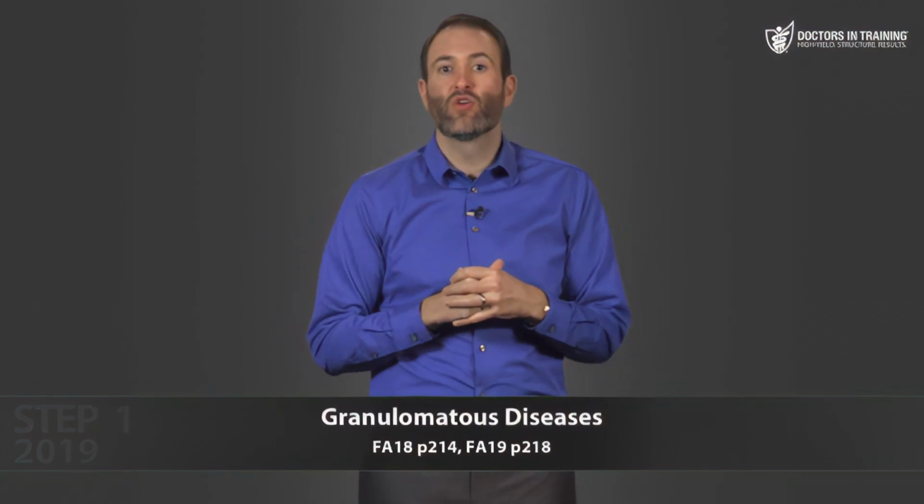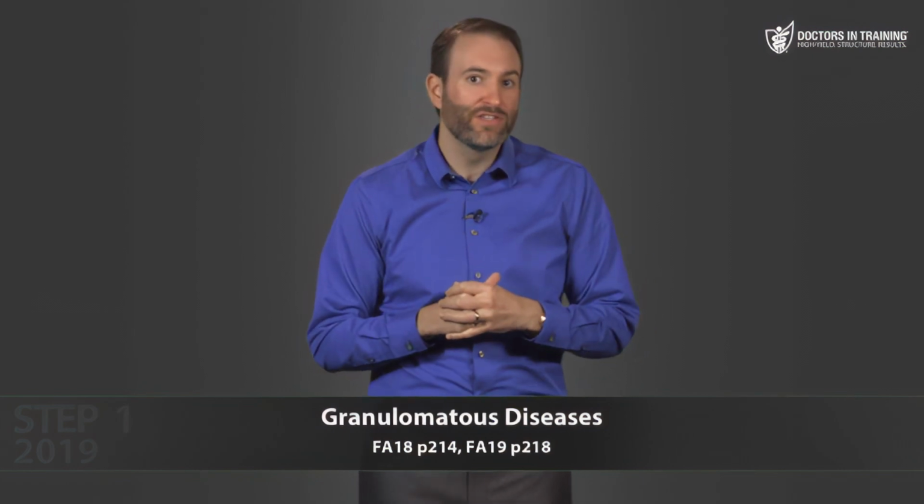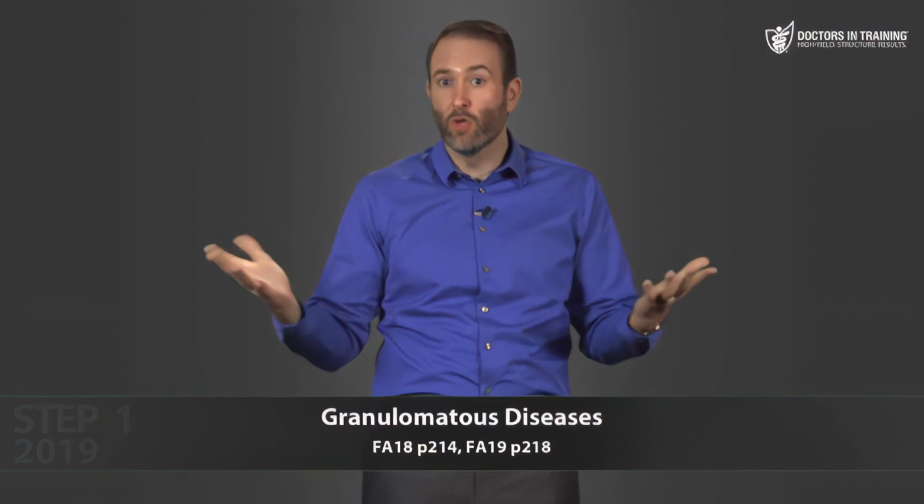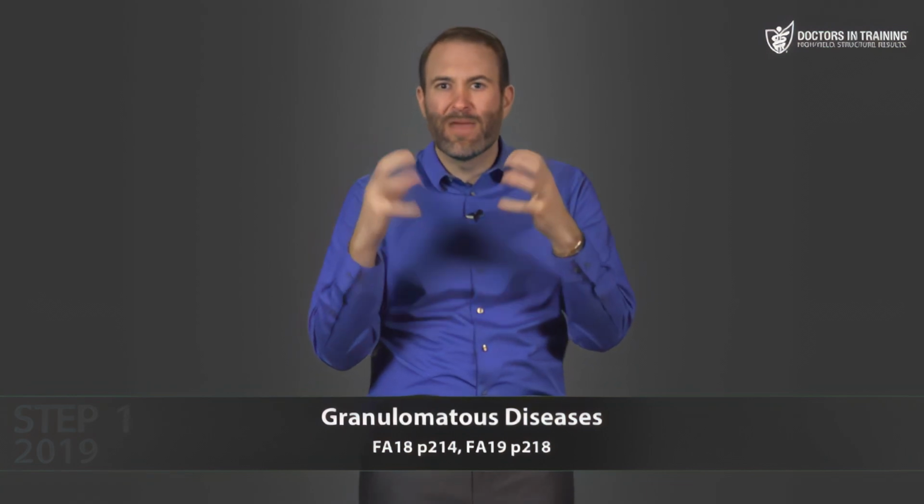Now for chronic inflammation. Remember we said that chronic inflammation usually involves macrophages, and that chronic inflammation is characterized by those ongoing cycles of tissue damage and repair. Now there is a specific pattern of chronic inflammation that I want to highlight called granulomatous inflammation. And this is where you have the formation of granulomas. So what was a granuloma? Remember we said that it's a little collection of macrophages.